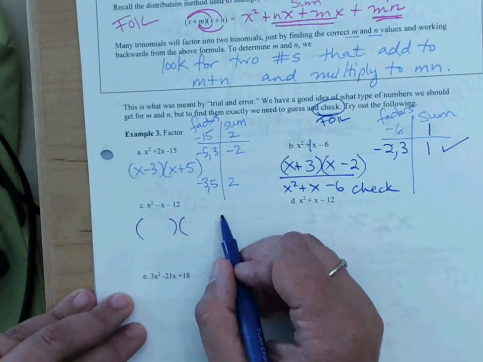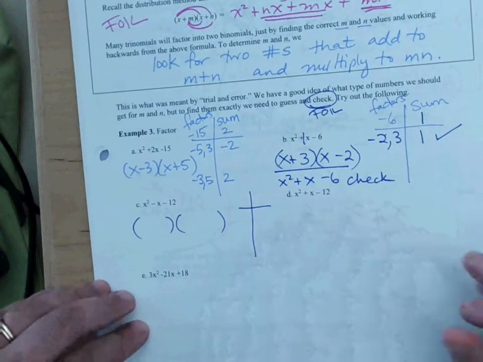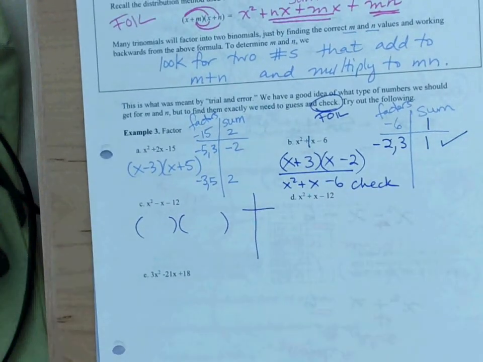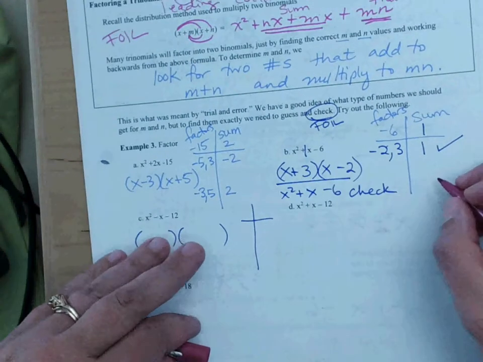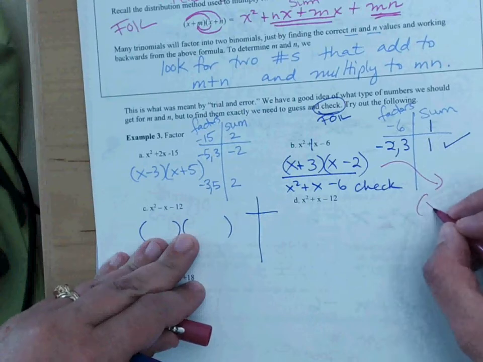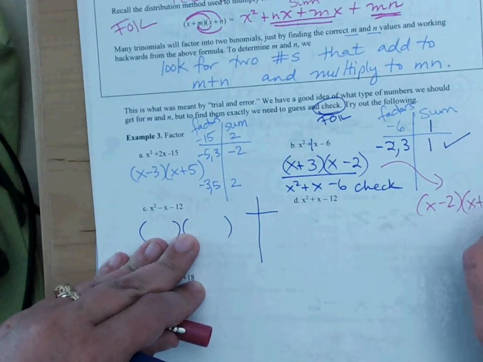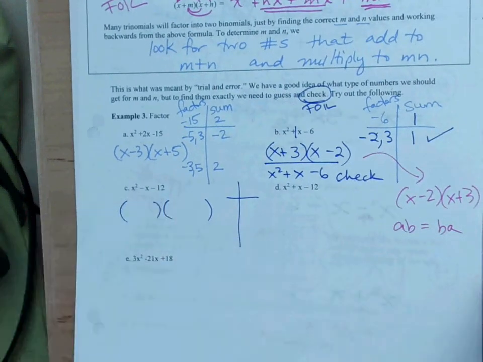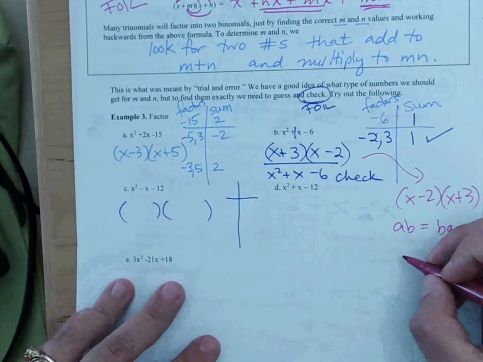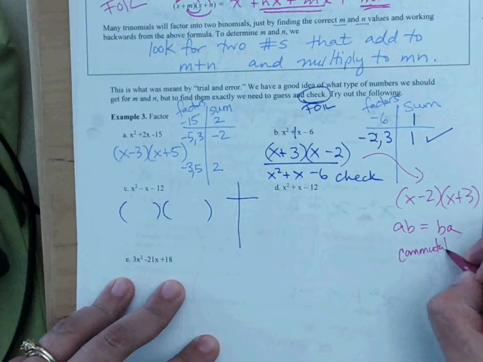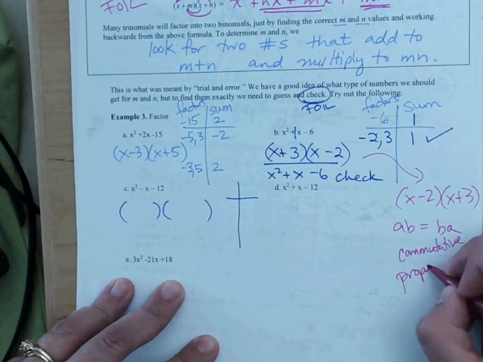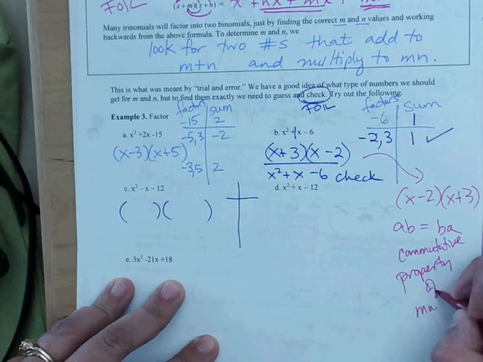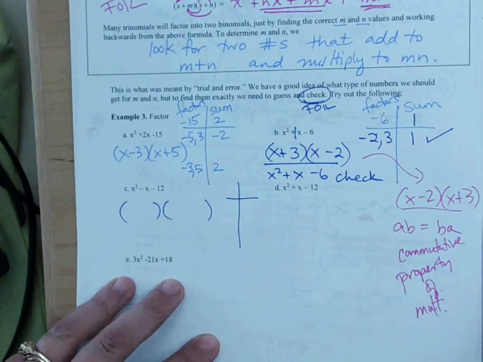This can get really fun, you guys. I promise. Yes. That does not matter at all, because you're asking, is this the same thing as x minus 2 and x plus 3? And it is, because a times b is the same thing as b times a. We call that the commutative property of multiplication. Commutative, you should write it down. Commutative property of multiplication says that we can multiply them in any order. So yes, that's exactly right.